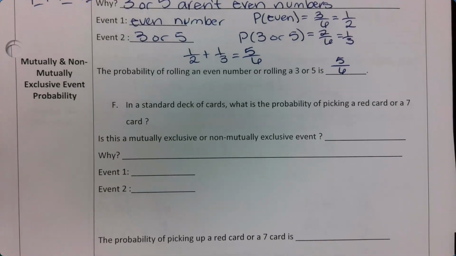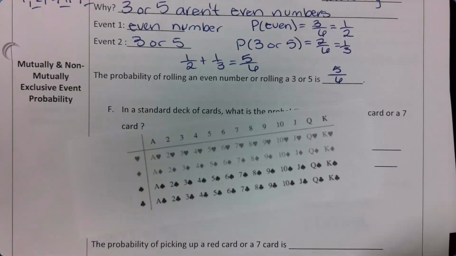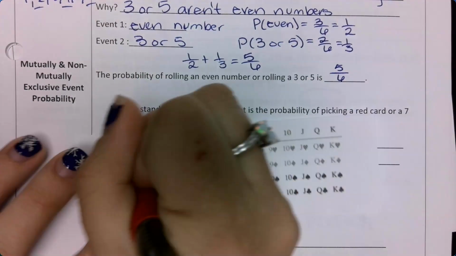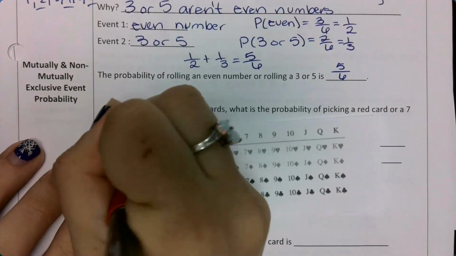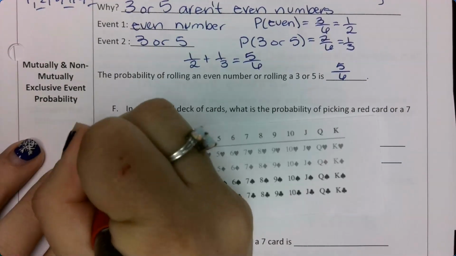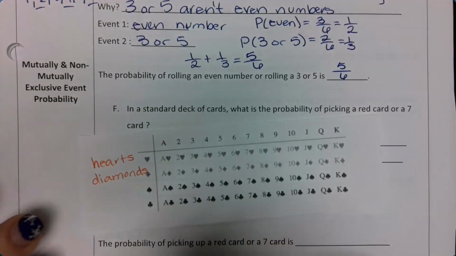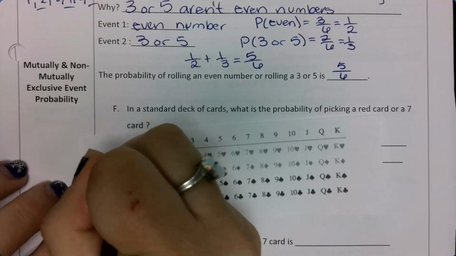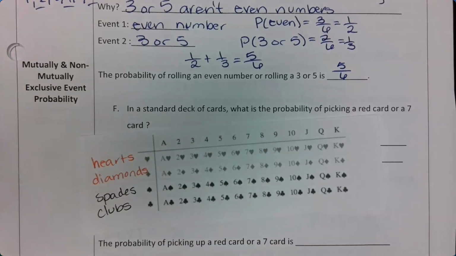The next thing I have is in a standard deck of cards, what's the probability of picking a red card or a 7 card? So this is where I want you to take that tiny piece of paper you picked up on your way in. The first 2 rows are red. So I have hearts are red. These ones below it are diamonds. Those are also red. Then I have spades. Those are black. And then below that I have clubs. Those are also black.